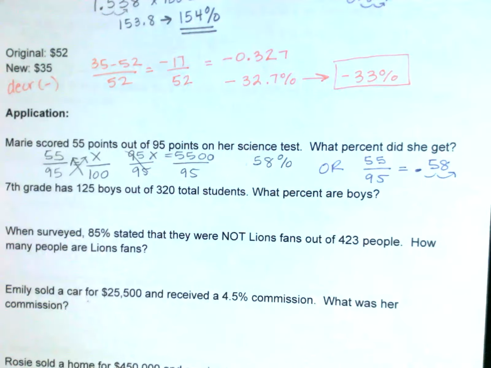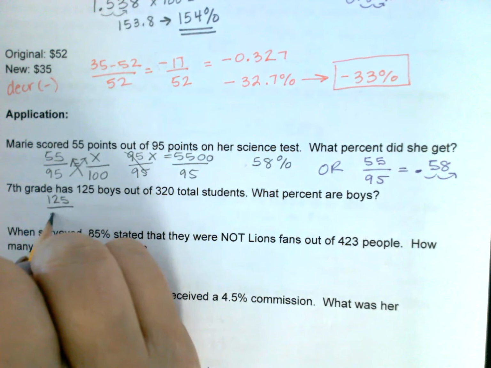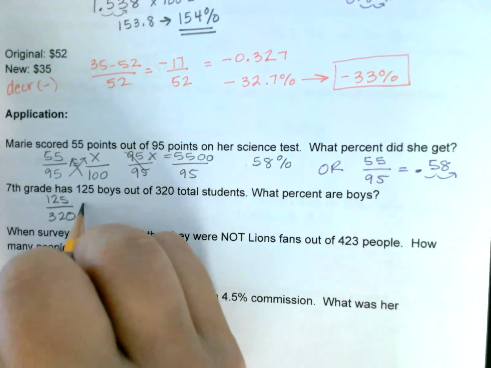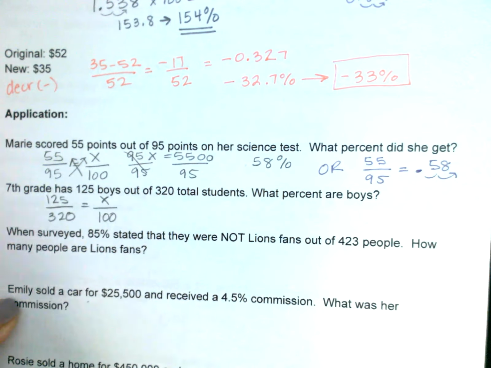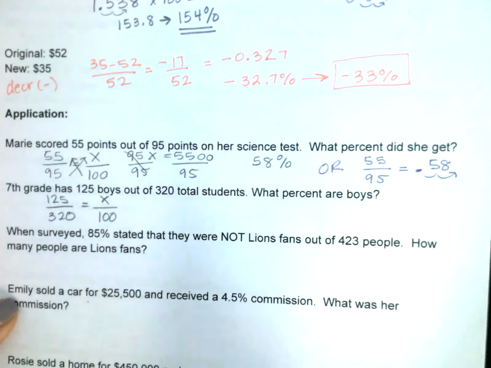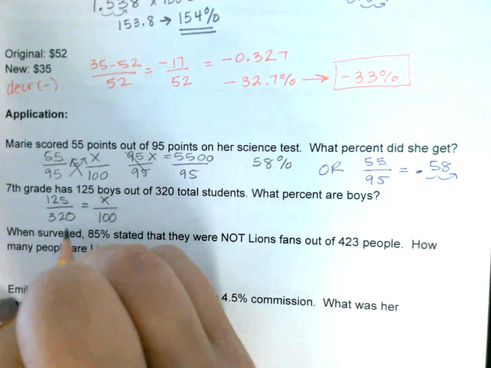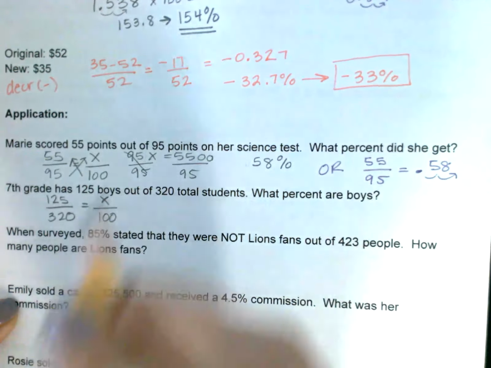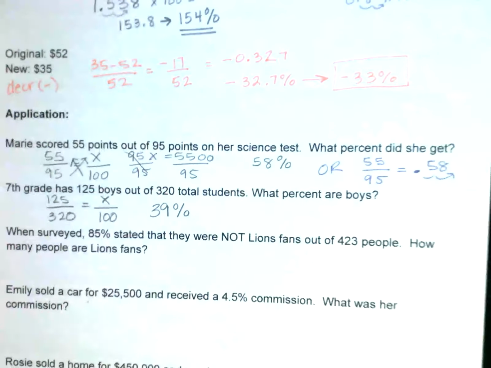Okay, same idea. 7th grade has 125 boys out of 320 total students. What percent are boys? So 125 out of 320 total is what percent out of 100? You could do your cross products, you would get your solution. If you wanted, you could take these two, divide, get a decimal, multiply by 100, and 39% of the 7th grade are boys.